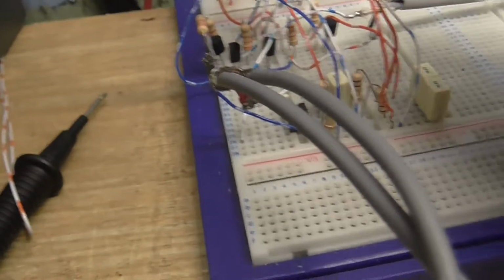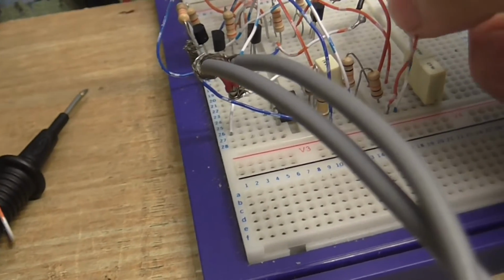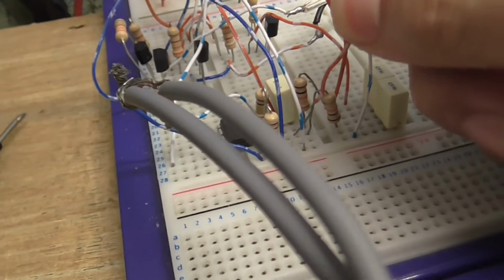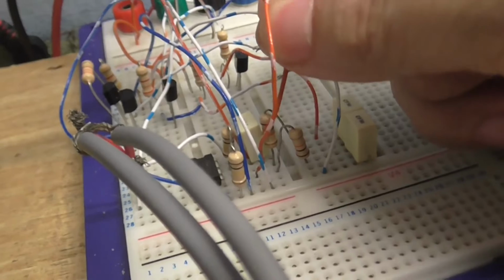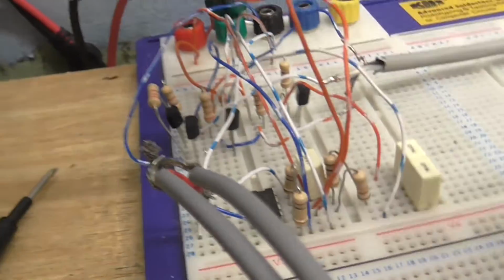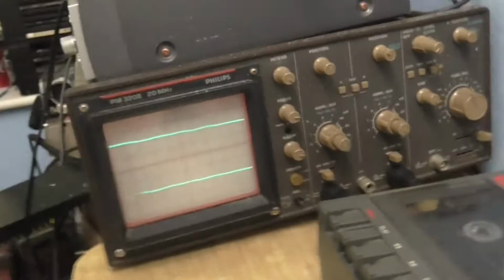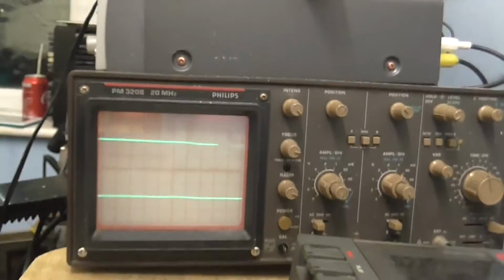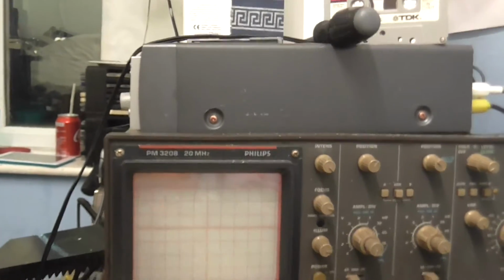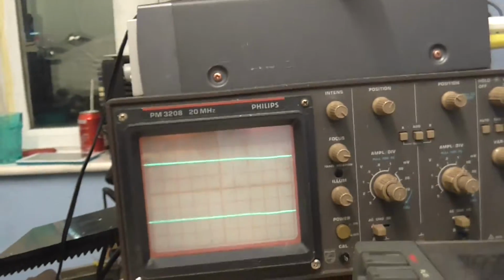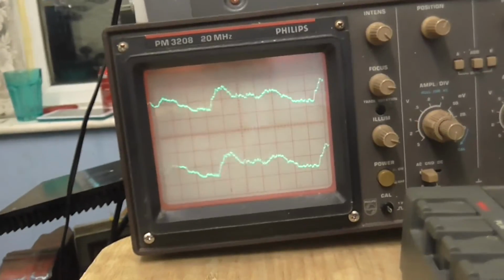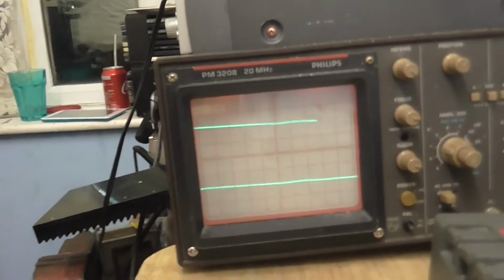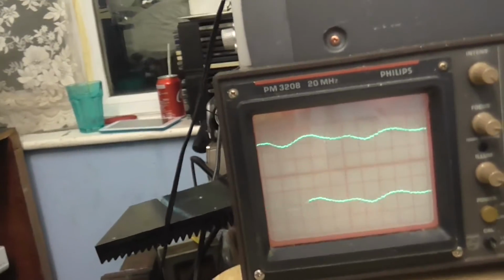And if I probe at the op-amp's input, so I'll just probe here, try not to short anything out while I'm doing this. Right, so I've now got the scope connected up to the inverting and non-inverting pins on the op amp, and now, can you see that? Now I'm getting the waveforms going into the op amp.